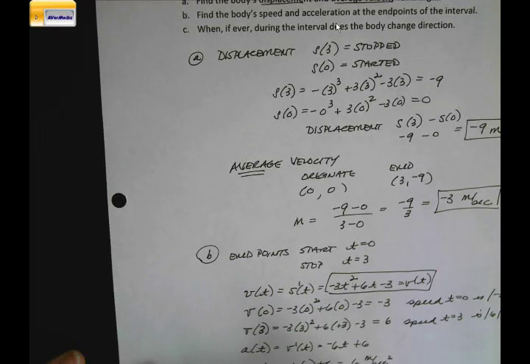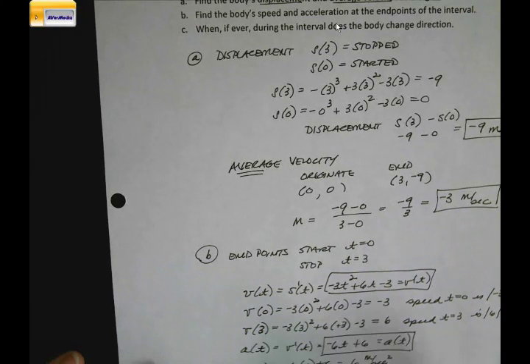And your acceleration at 3 seconds would be negative 6 times, hold on, I got to get these right. It's negative 6 times 3 plus 6, which is negative 18 plus 6, which is negative 12 meters per second squared.